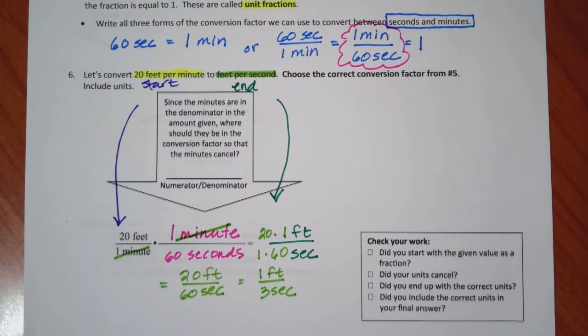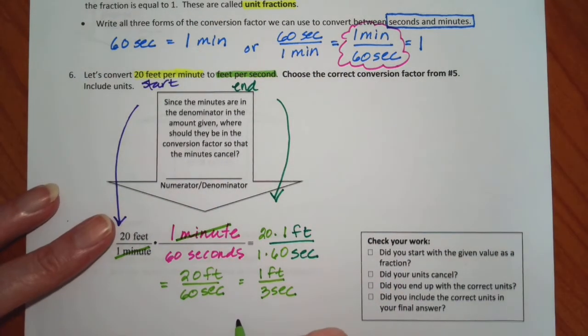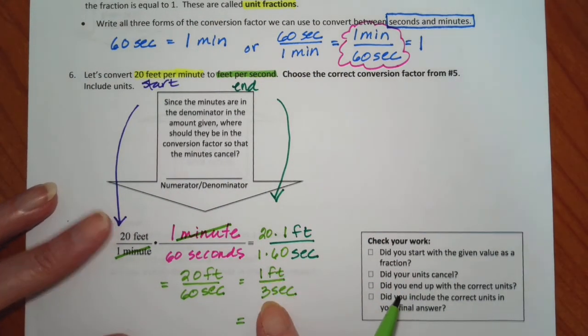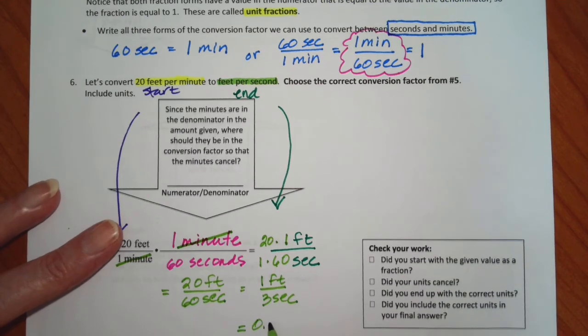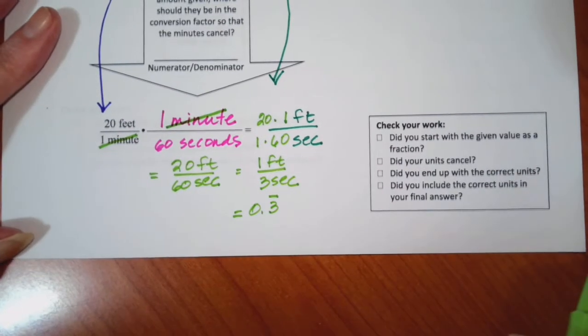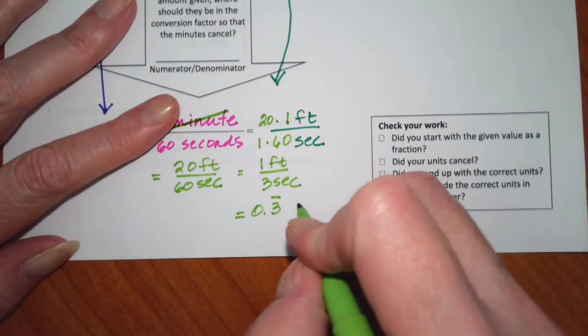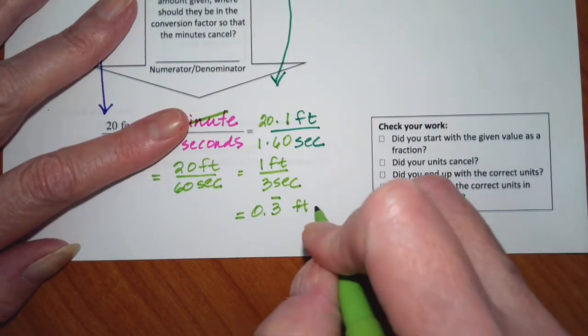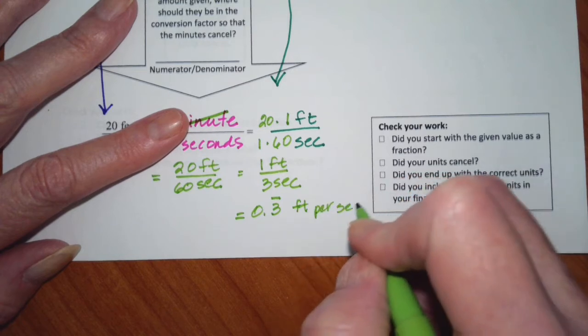Now, if I wanted to go a step further, I could do that in a calculator. 1 divided by 3 gives me 0.3, and you have a bar on top of that because it's 0.333 repeating. And I could write that as feet per second.